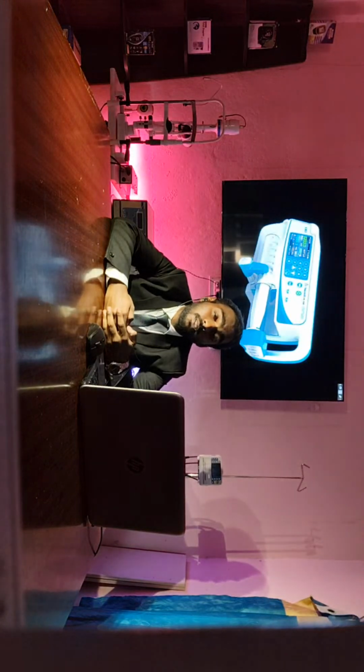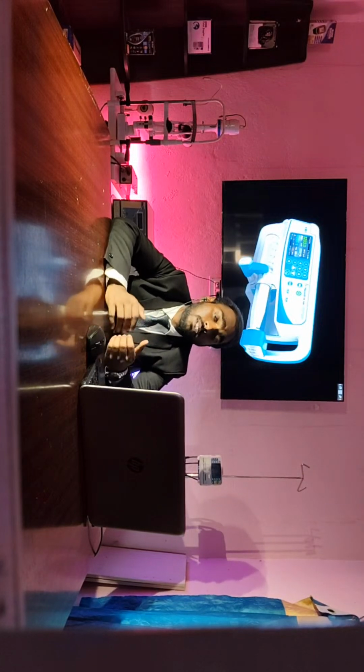So when it comes to the syringe pump, the dosage will be in the higher manner and the volume will be in the lower manner. So here we are able to use drugs like heparin within 60 ml of volume. These kinds of drugs we can use through this syringe.